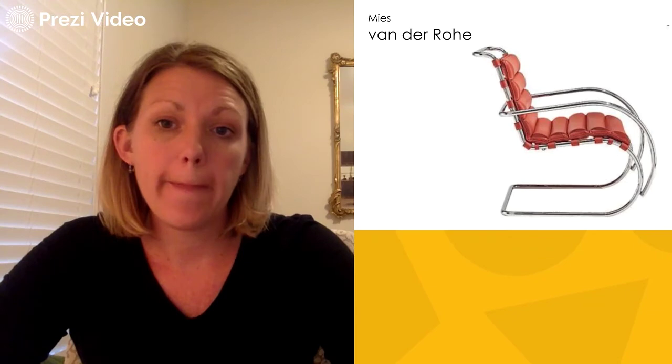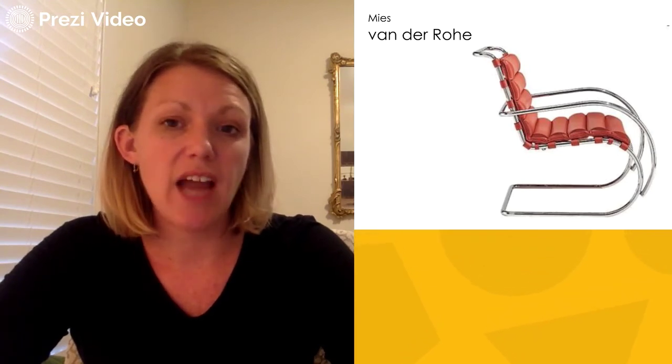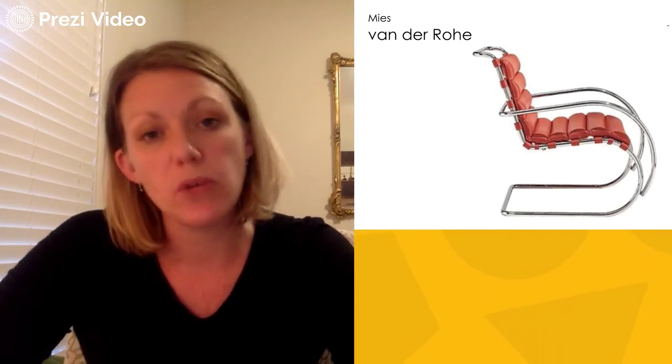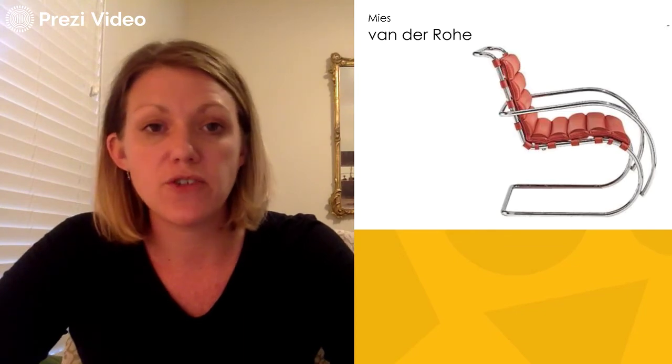This is the Brno chair. It was designed for the dining room of the house that you just saw, also using a cantilever design like the Cheska that you saw in prior slides. Another cantilever design, the MR chair is also still in production today by Knoll as part of their studio collection.